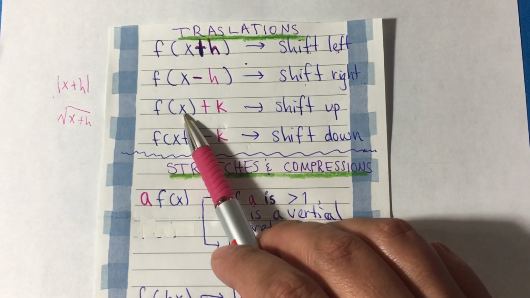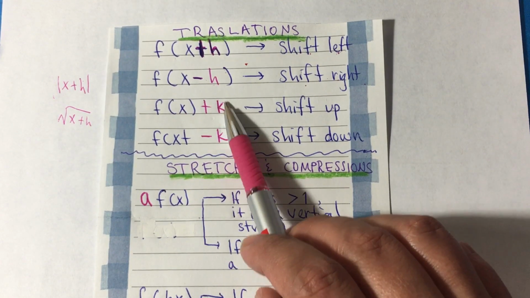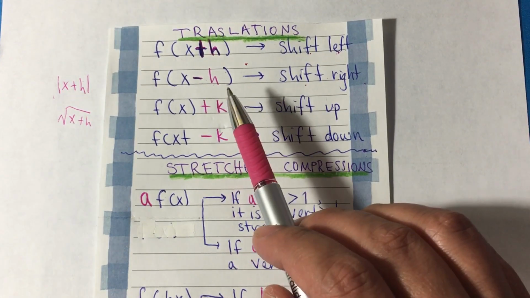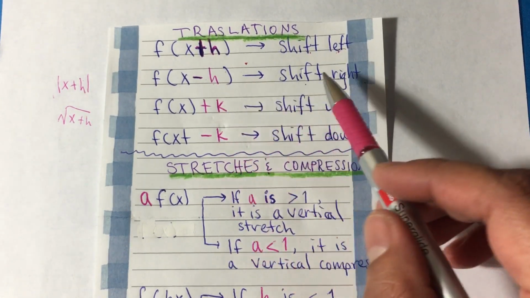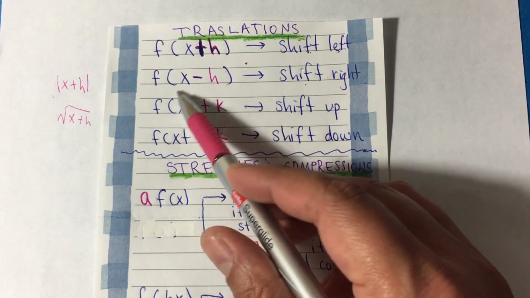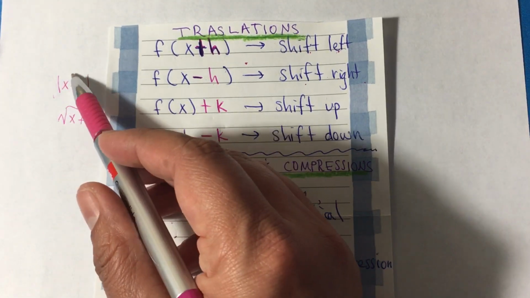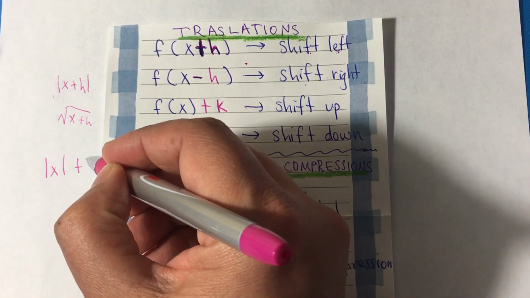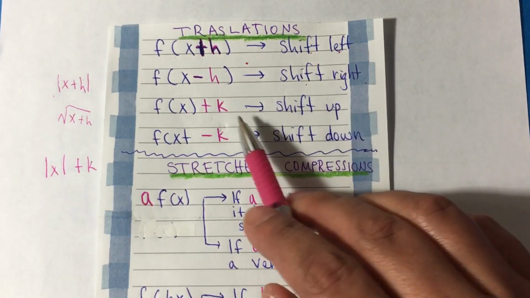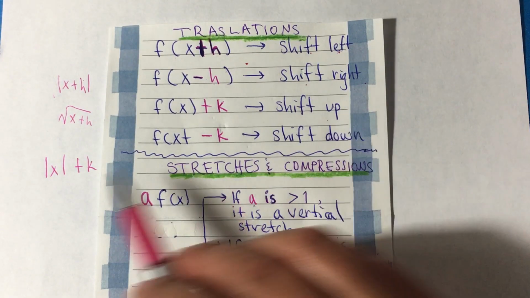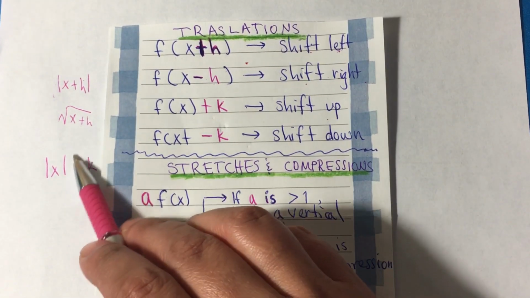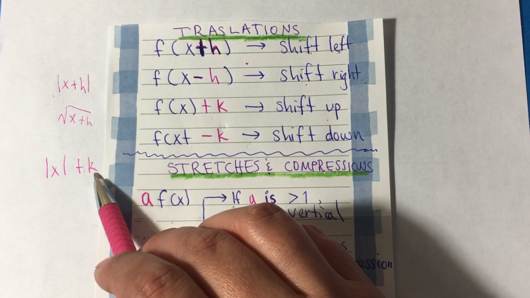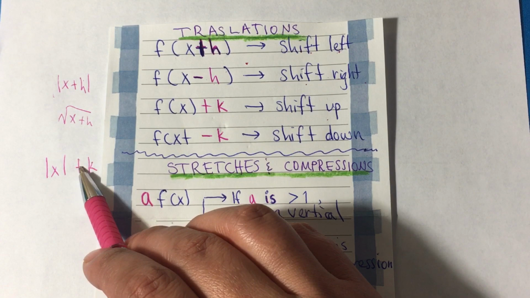Now, what if you have f of x plus k? Again, h and k just represent any number, for example, a 5 or a 9 or a 3. When it's outside of the parentheses or outside of the absolute value, like if you have absolute value of x plus a number, then it's going to go up. In here, the shift is going to be on y. When it's outside, it's going to be on y, and it does follow the sign.